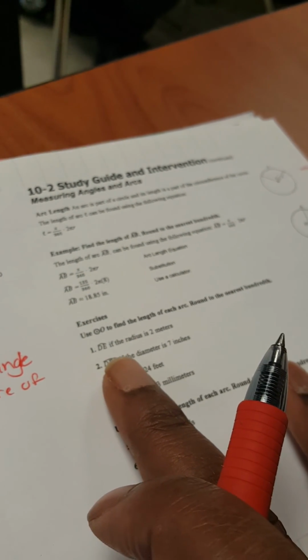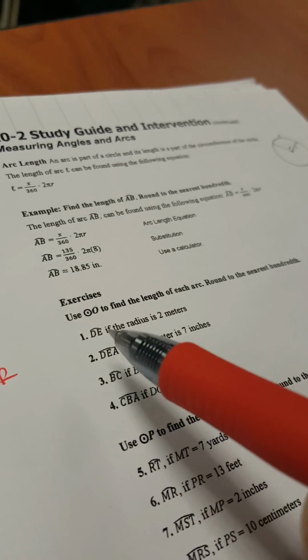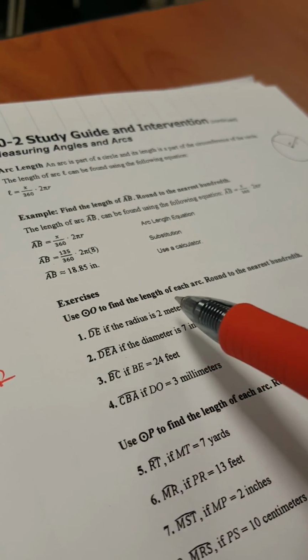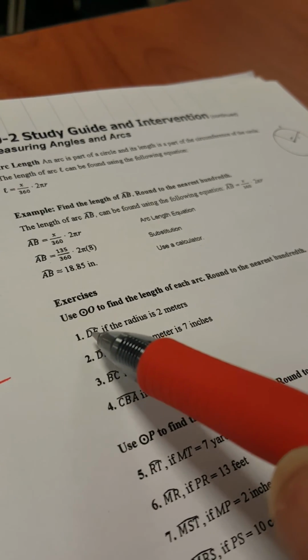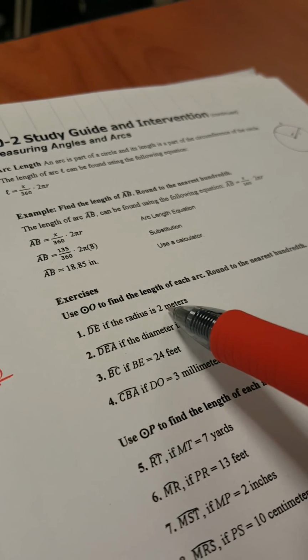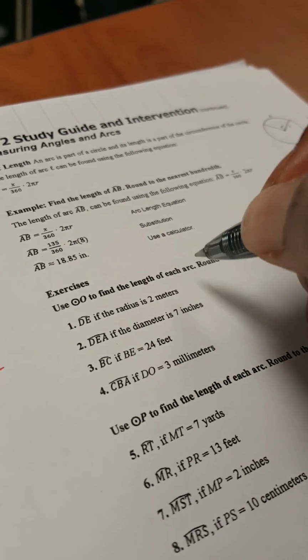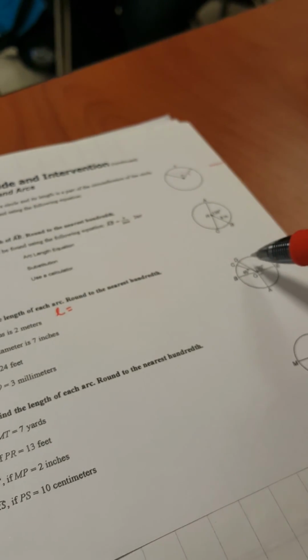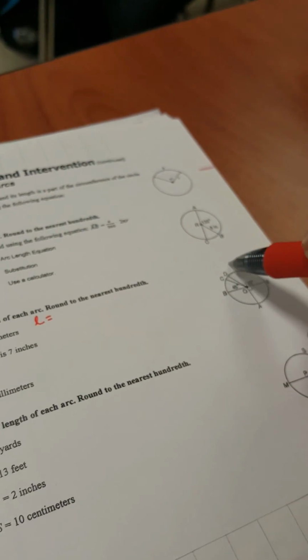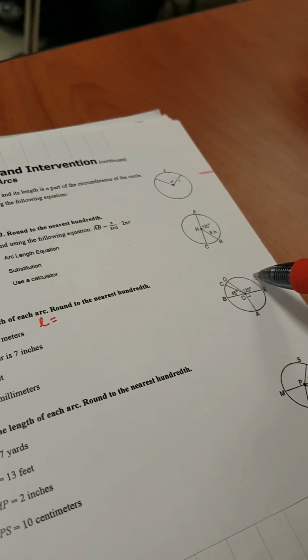So let's look at number 1. It says, use circle O to find the length of each arc, round to the nearest hundredth. So it says, find the arc DE if the radius is 2 meters. So we're going to use the formula. Looking at DE, what's the measure of my central angle? 120.